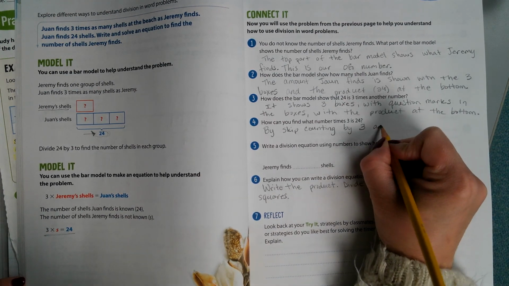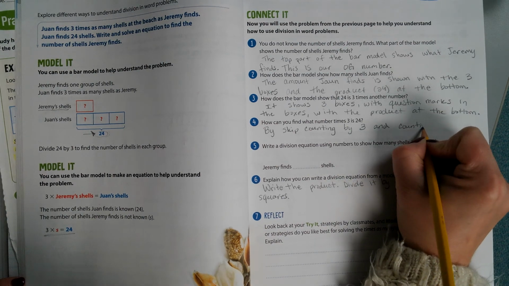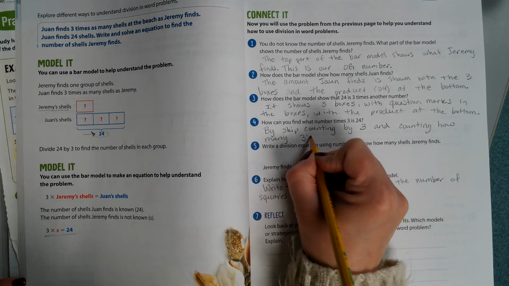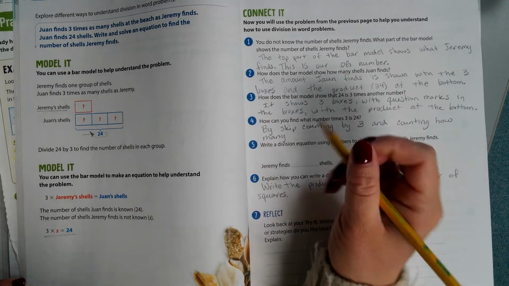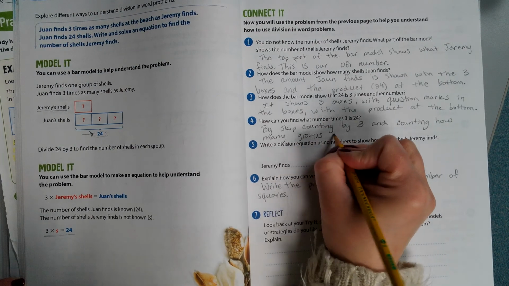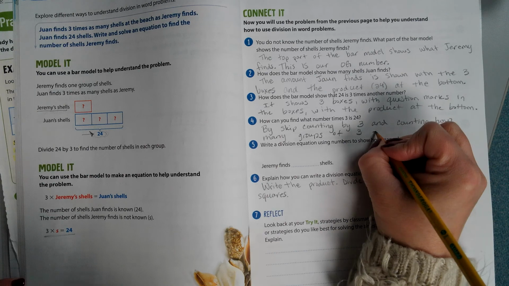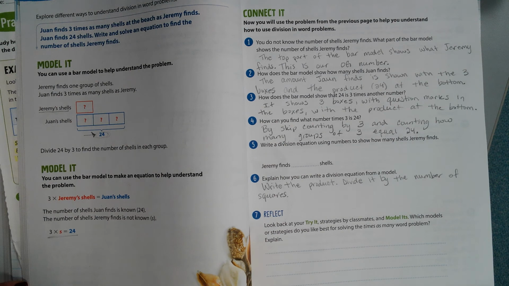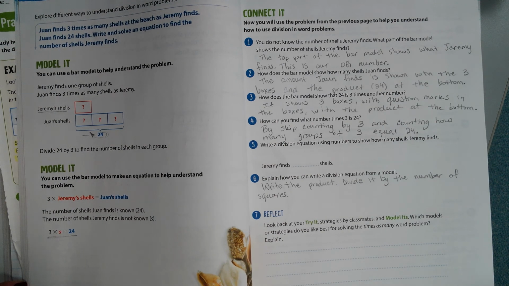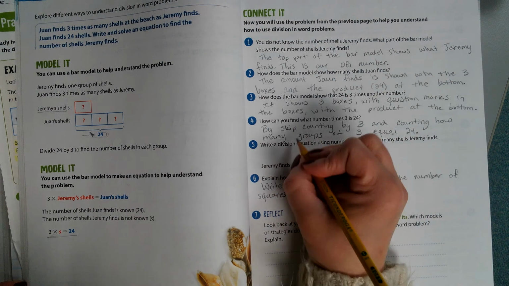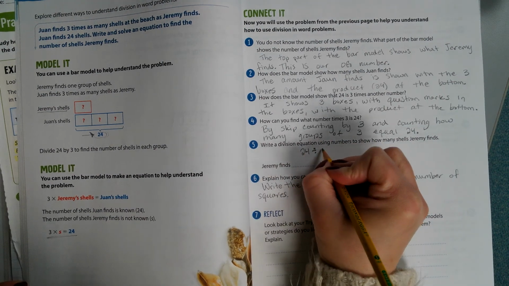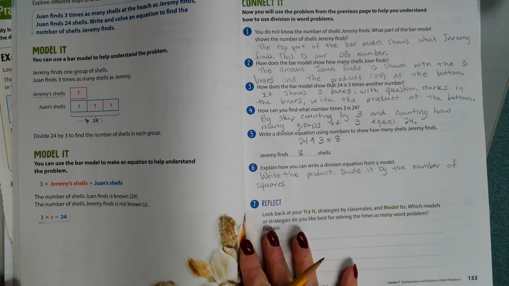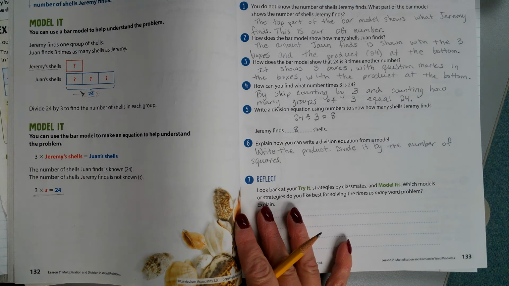Skip counting by 3 and counting how many groups of 3 equal 24. Write a division equation using numbers to show how many shells Jeremy finds. So the actual division that you did is 24 divided by 3 equals 8. Explain how you can write a division equation from a model.